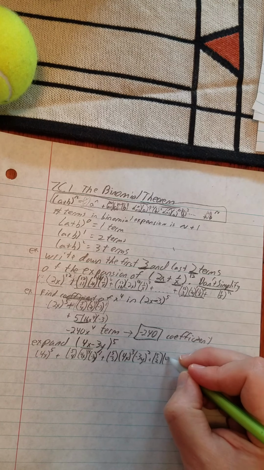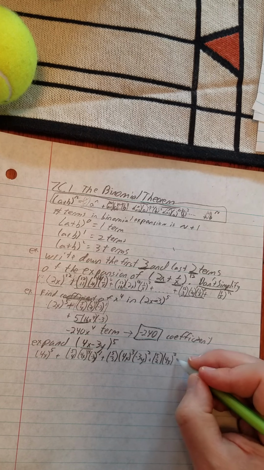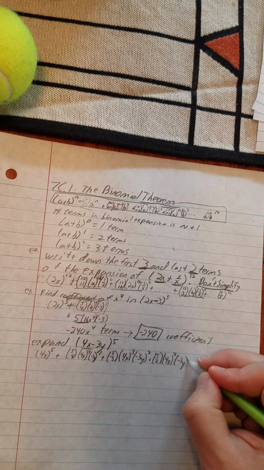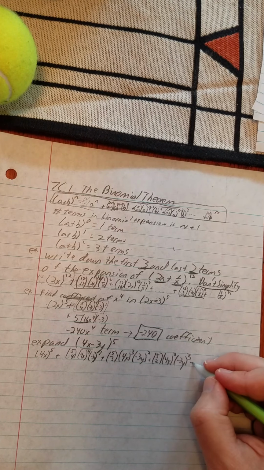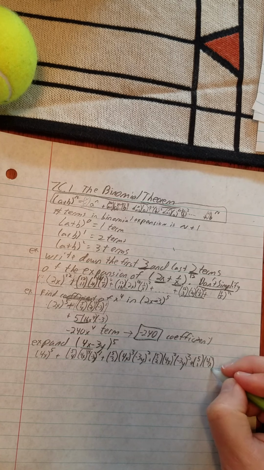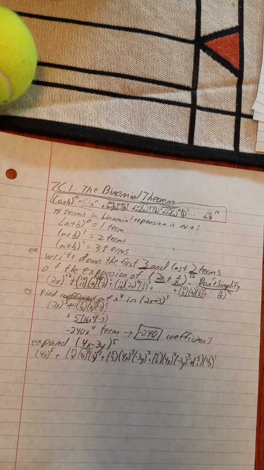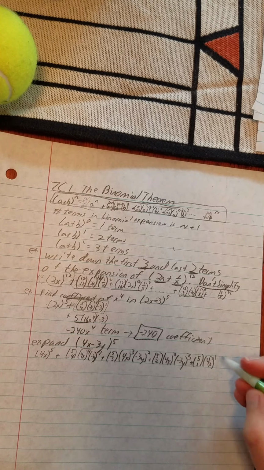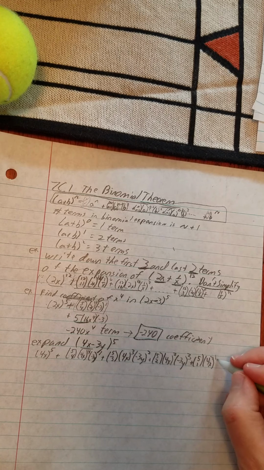5 choose 2, a to the 2nd power, b to the 3rd power. 5 choose 1. Okay, I'm running out of room here. I gotta see. Also running out of lead.